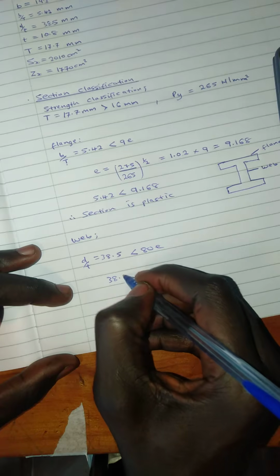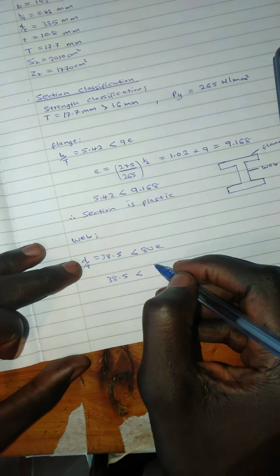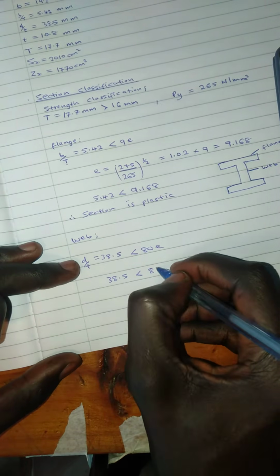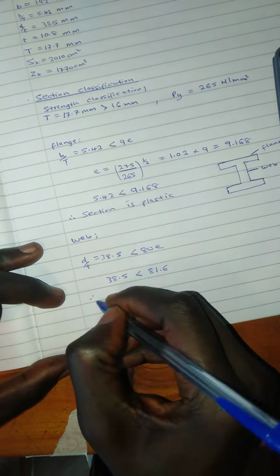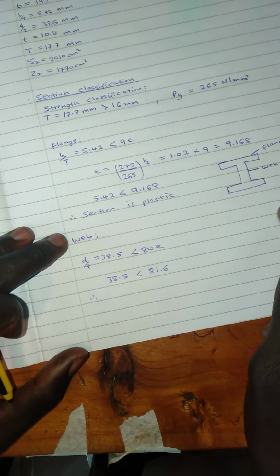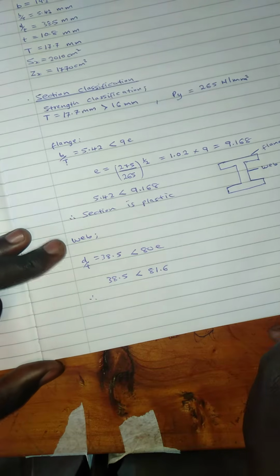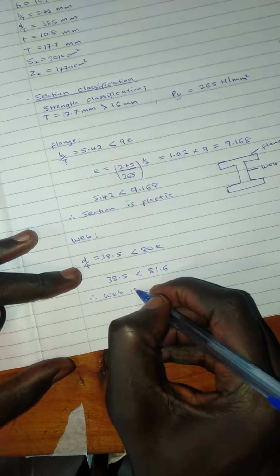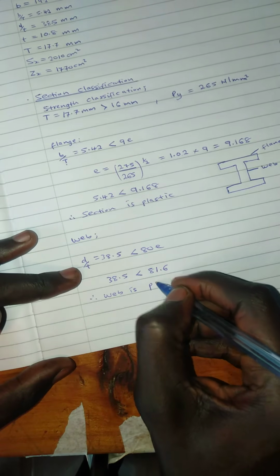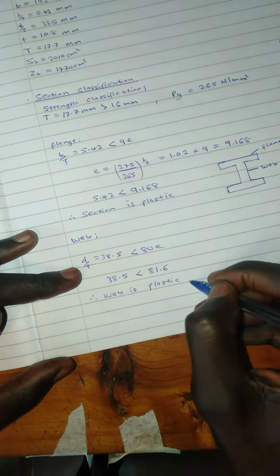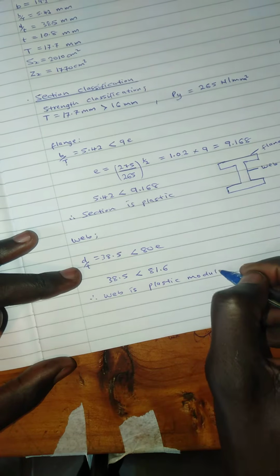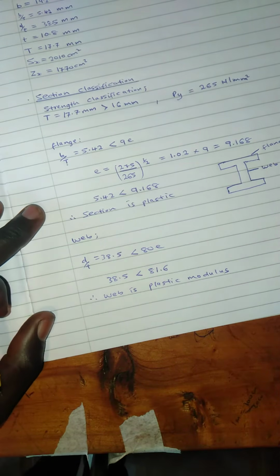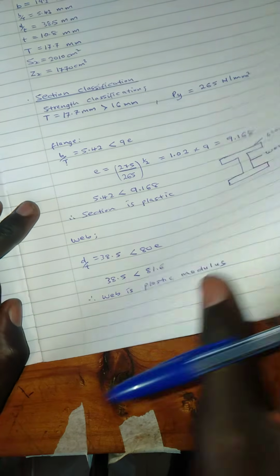Again 38.5 is less than 81.6, so our web is class 1, which is plastic. Therefore the web is plastic. That means our whole section is plastic, so we can now continue using the value of the plastic modulus.